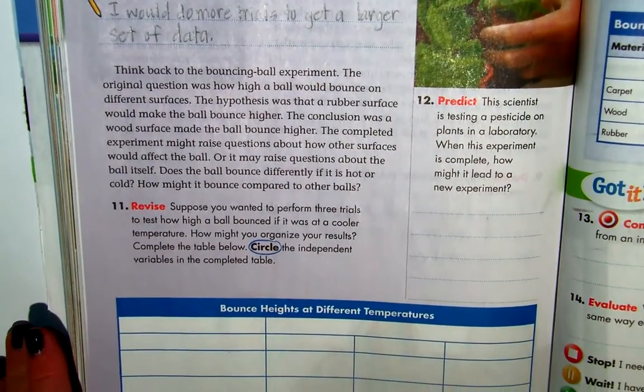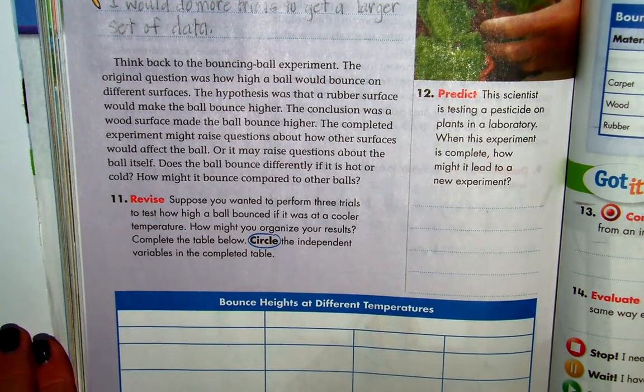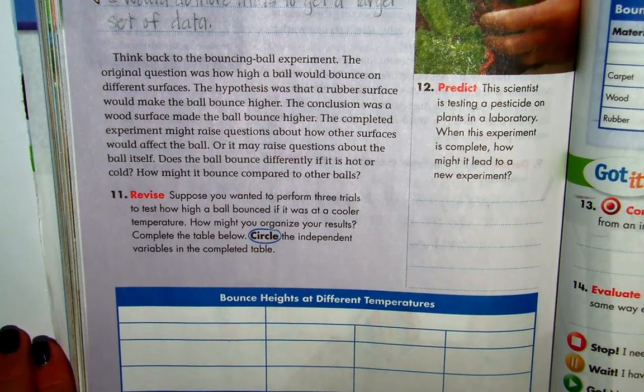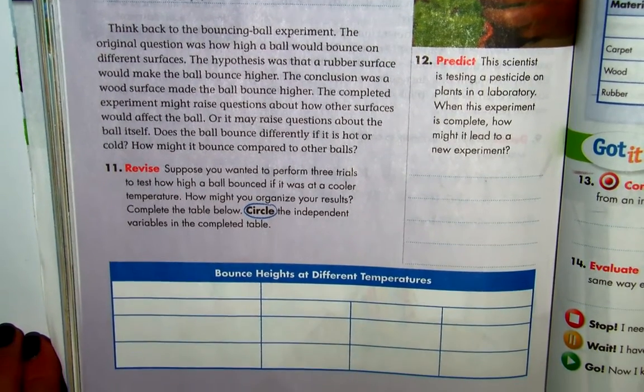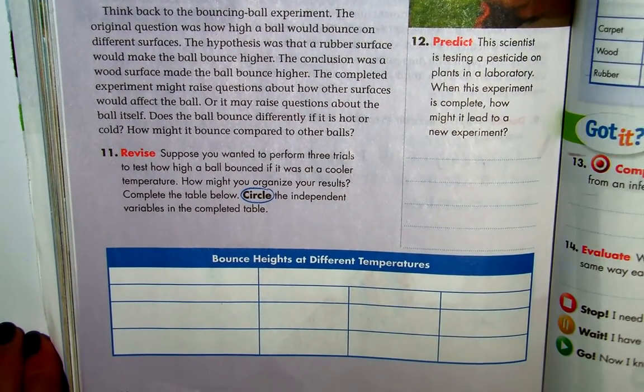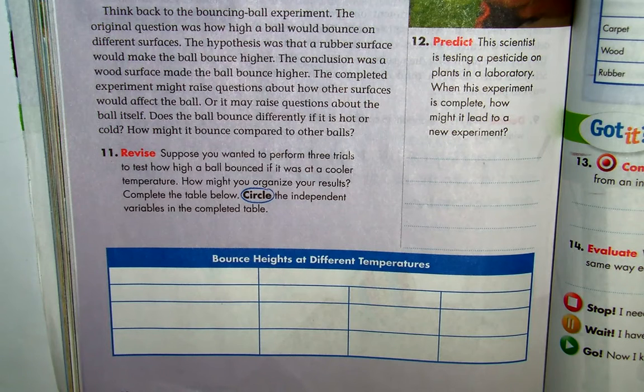Think back to the bouncing ball experiment. The original question was how high a ball would bounce on different surfaces. The hypothesis was that a rubber surface would make the ball bounce higher. The conclusion was a wood surface made the ball bounce higher. The completed experiment might raise questions about how other surfaces would affect the ball, or it may raise questions about the ball itself. Does the ball bounce differently if it's hot or cold? How might it bounce compared to other balls?